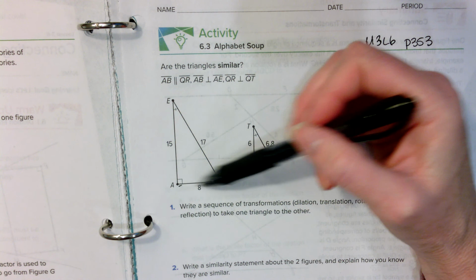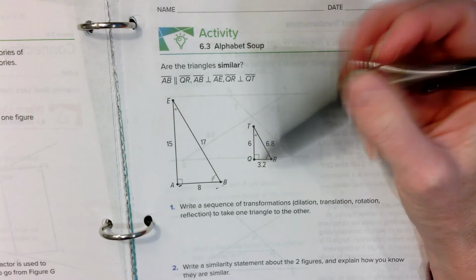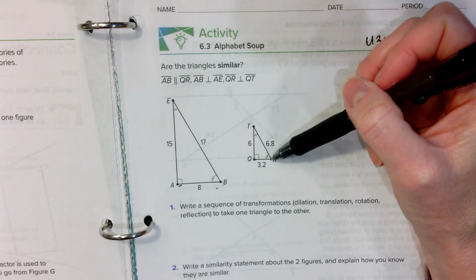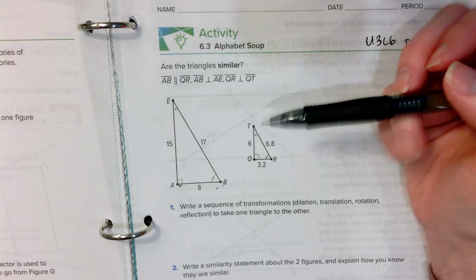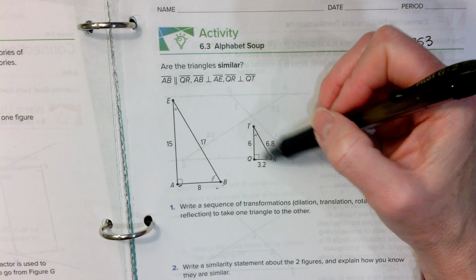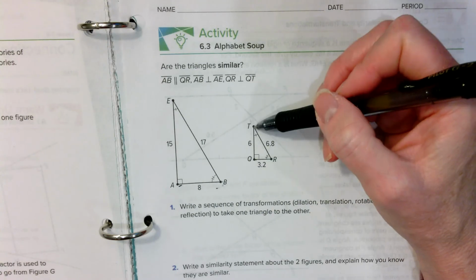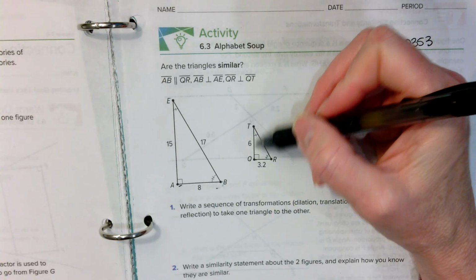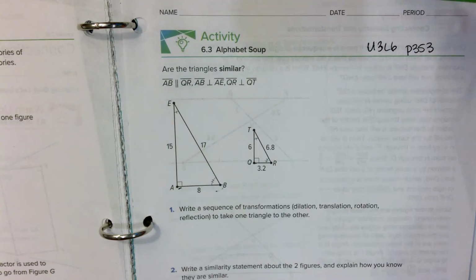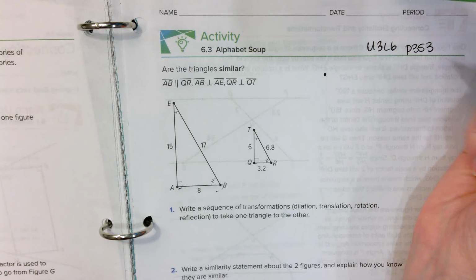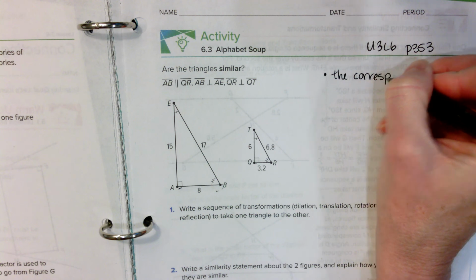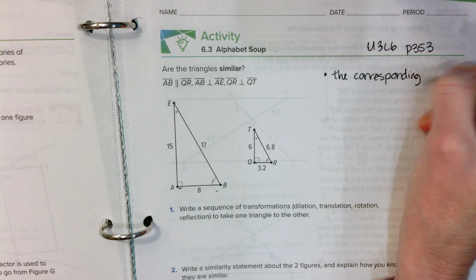AB, let's go find AB, that's this little guy down here, is parallel to QR, okay. AB is perpendicular to AE. I can see the right angle mark. And here I can see the QR is perpendicular to QT. So in this problem, some things I'm noticing, let's look at the angles first. It looks to me like the corresponding angles, the angles that match up, are congruent.